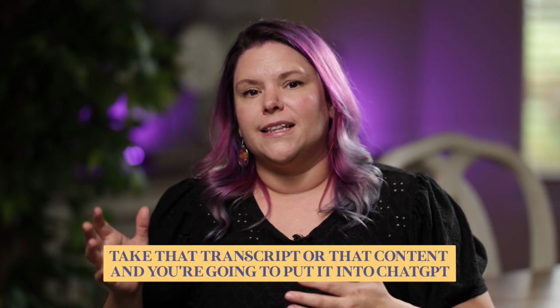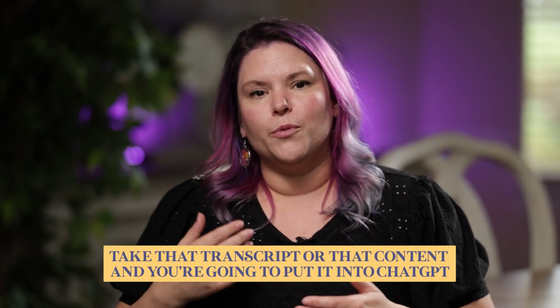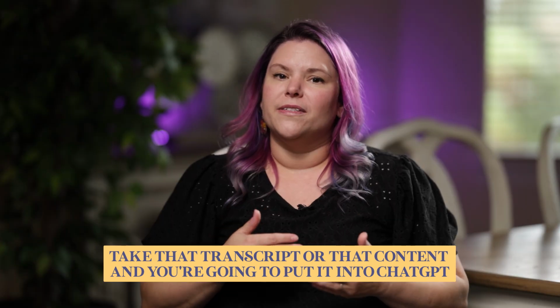Now, once you put out the content, whether that's you wrote it down or you said it out loud, you're going to take that transcript or that content and you're going to put it into ChatGPT, and you're going to have it write the emails for you. Now, I would recommend having it write one email at a time. If you try to have it write more than that at a time, it gets really funky and not very good. So write one email at a time.